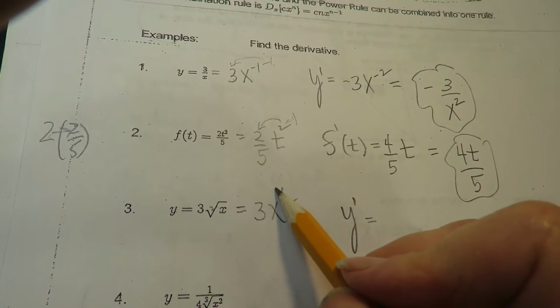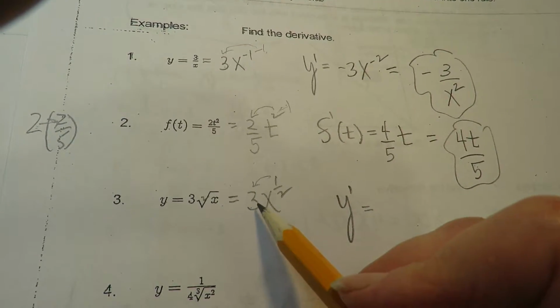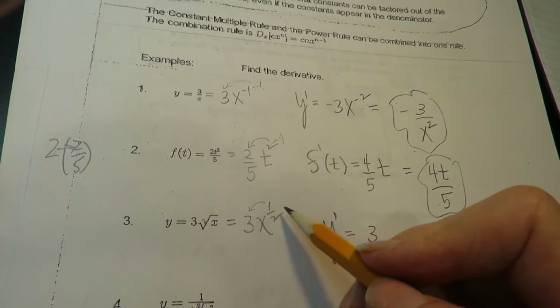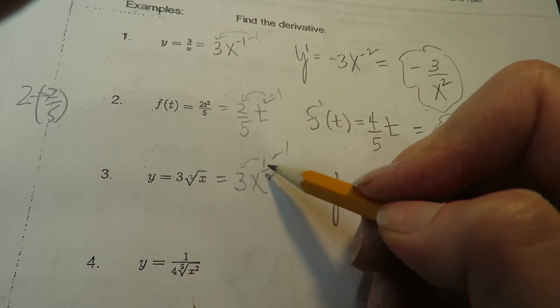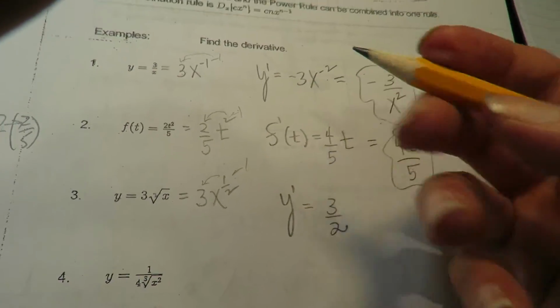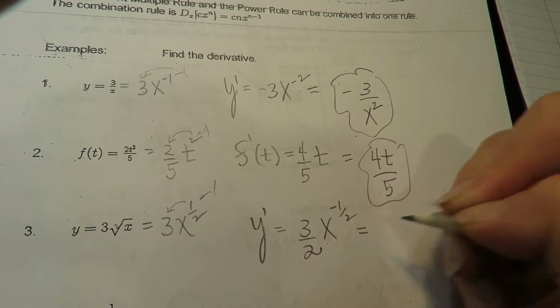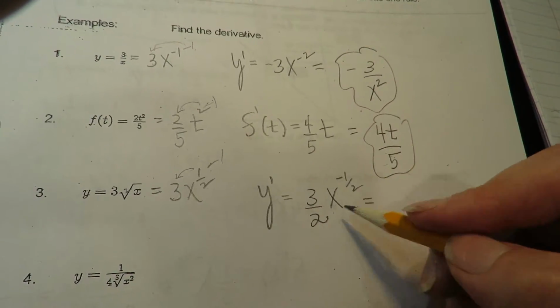So I'm going to bring the 1/2 down in front. There's something already there, so I have to do 3 times 1/2, which is 3/2. And then I have to subtract 1 from the exponent. So 1/2 minus 1 is negative 1/2. Now I'm just going to make this look pretty, so I'm going to flip this down.